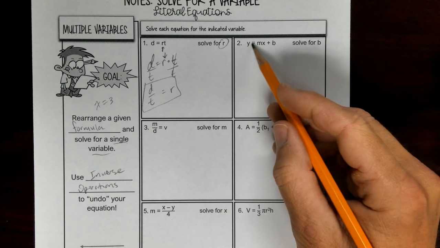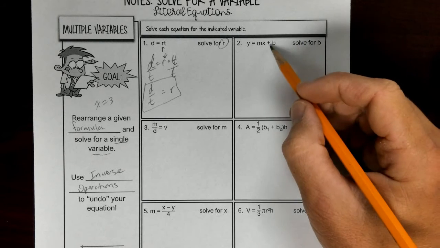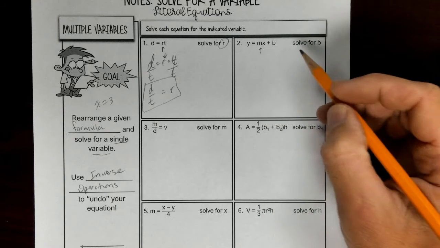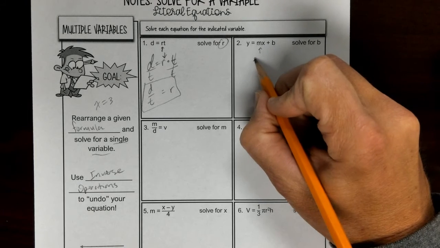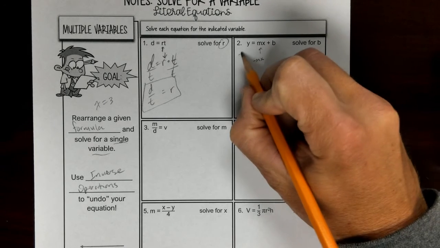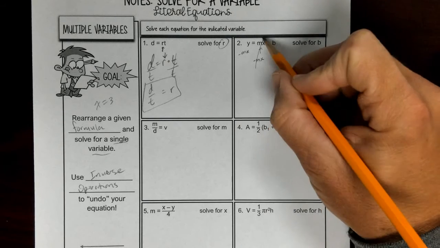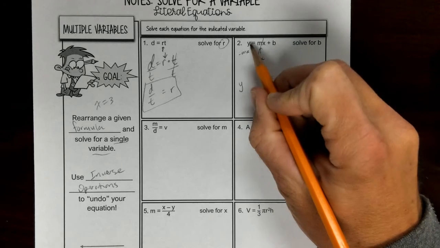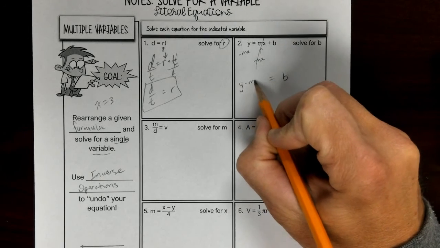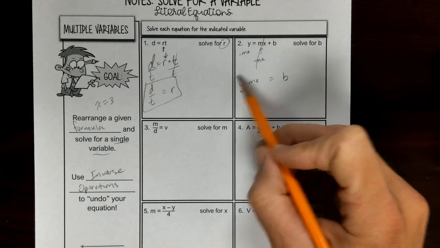Going to number 2, we got y equals mx plus b. We're solving for b, right? So we need to get rid of this mx. The inverse operation of adding something is to subtract it. So we're going to subtract mx on both sides. Mx minus mx cancels out. We're left with b equals y minus mx. Those are not like terms, so you cannot combine those. So that is my answer.